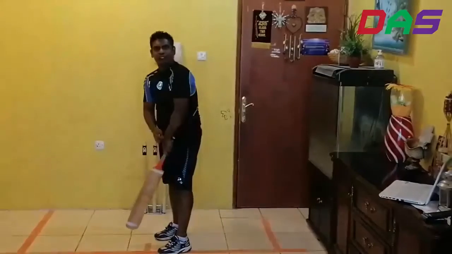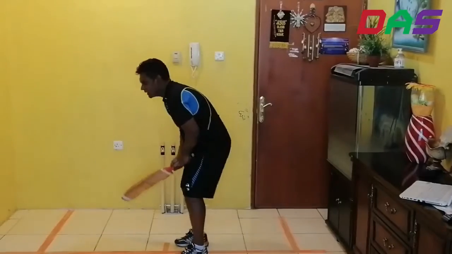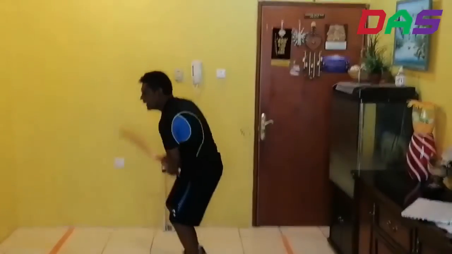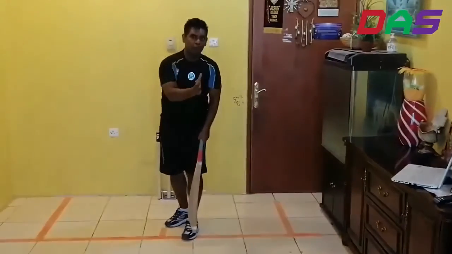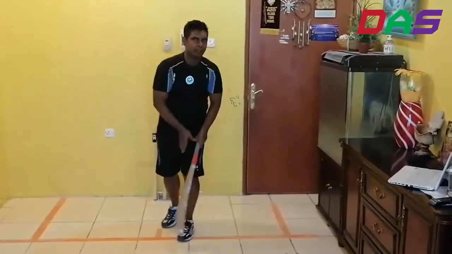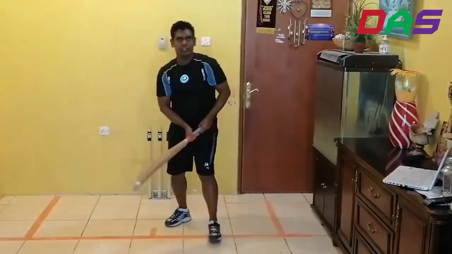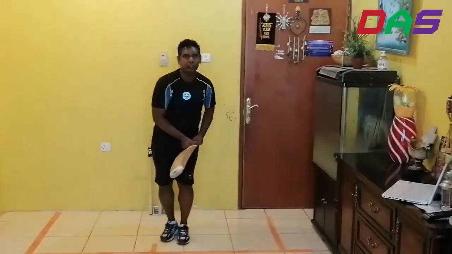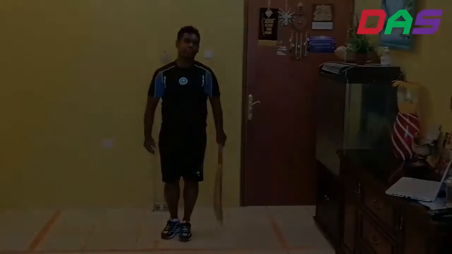If the ball is pitched on the off line, there are shots we can play like the square cut and the hook shot. And if the ball is pitched on the leg line, still we can go for the pull shot, and we can go for the leg glance. So line is very important and length is also very important.